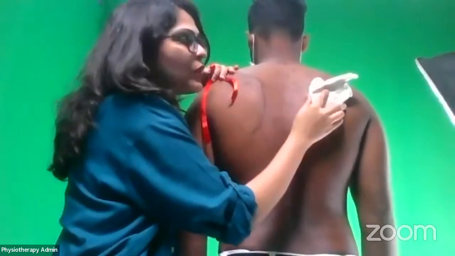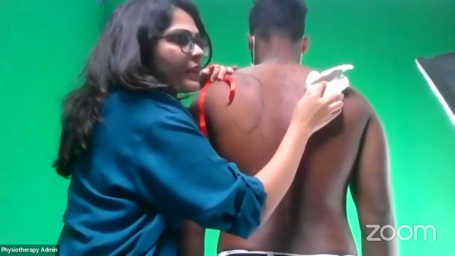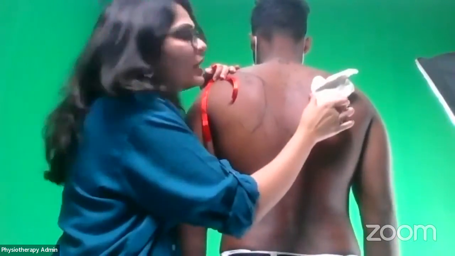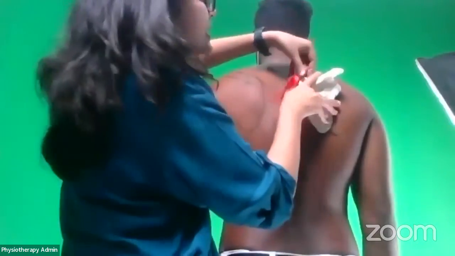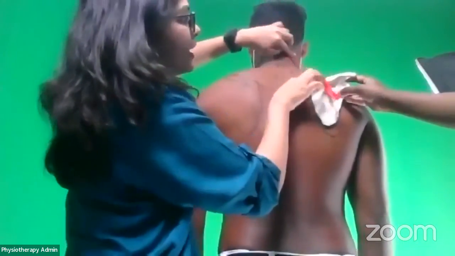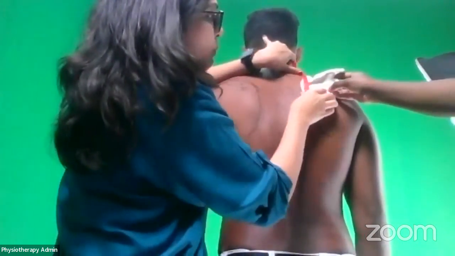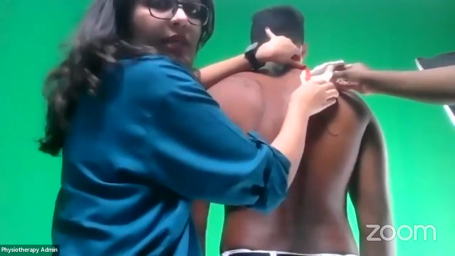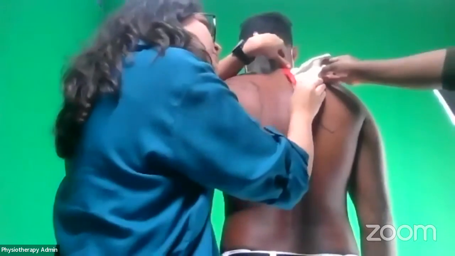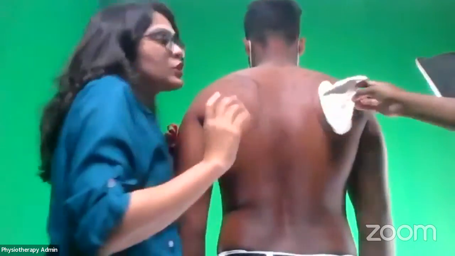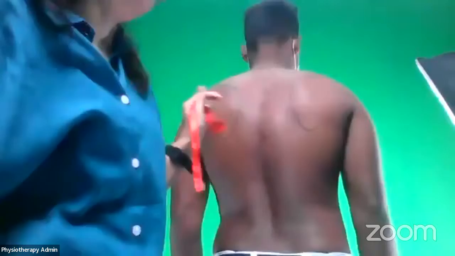See, if the scapula is moving up, it is superior. If it is moving down, it is inferior. If it is moving medial this way, it is medial. If it is moving that way, that is lateral. This levator scapulae, when it contracted, pulled the scapula upwards and medially. So it has the action of superior medial. So this is about the levator scapulae.